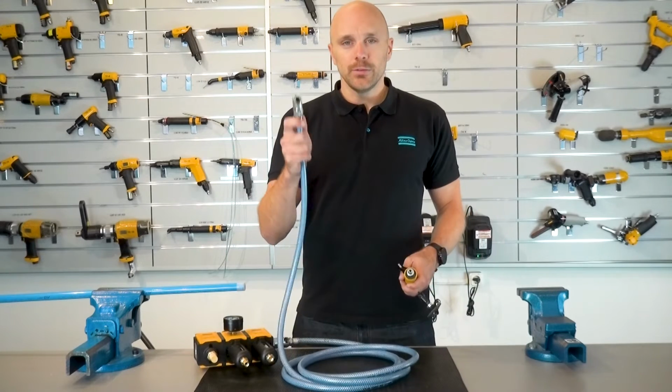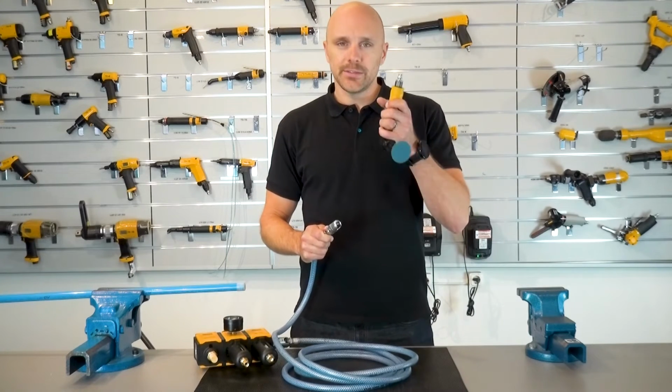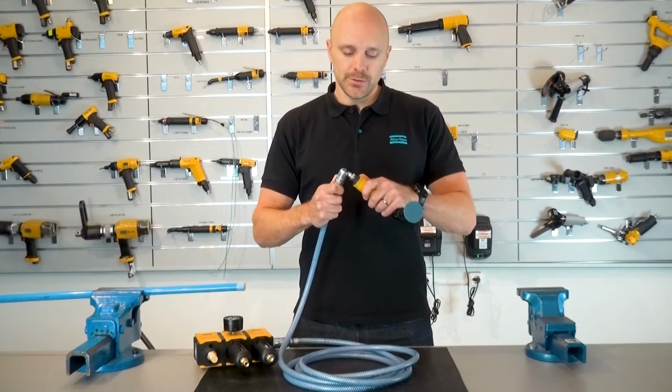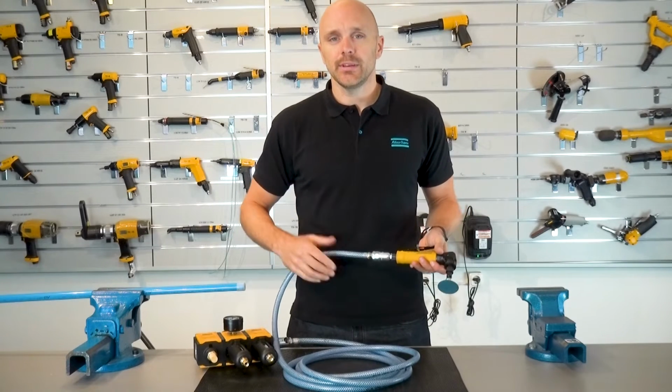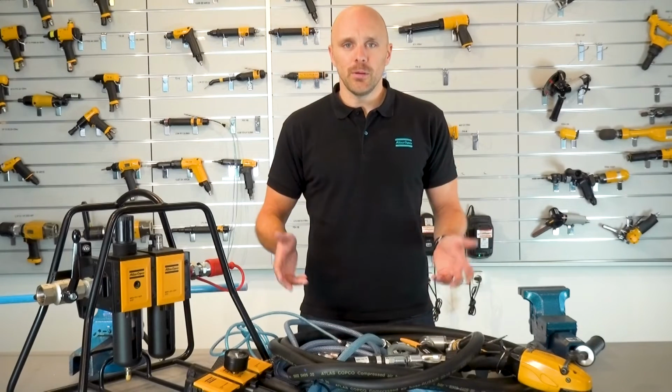At the end of the hose you will find a coupling, and the coupling must fit the nipple you have on the tool. And that's it. That's a very basic airline installation. Okay, so what's the problem then?